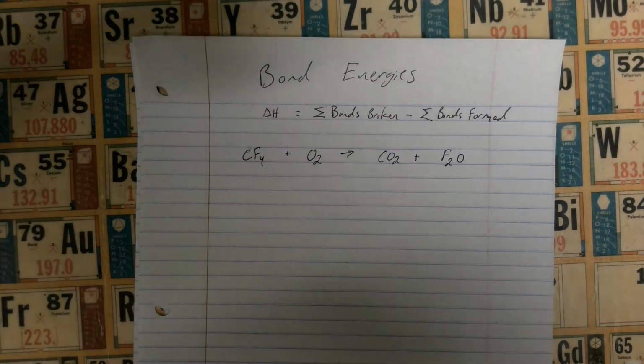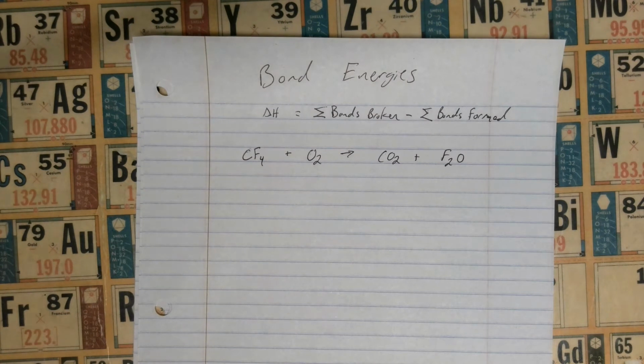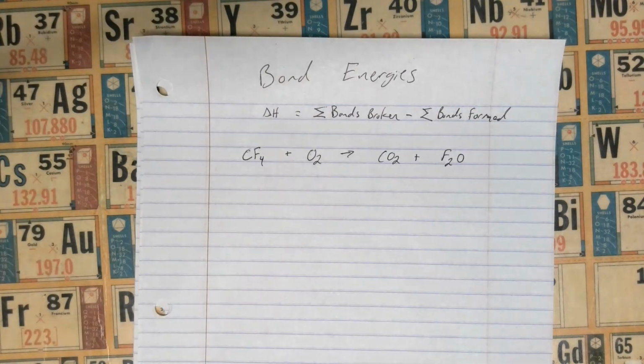All right, so today we're going to get into bond energies. This is another way of calculating delta H for a reaction.